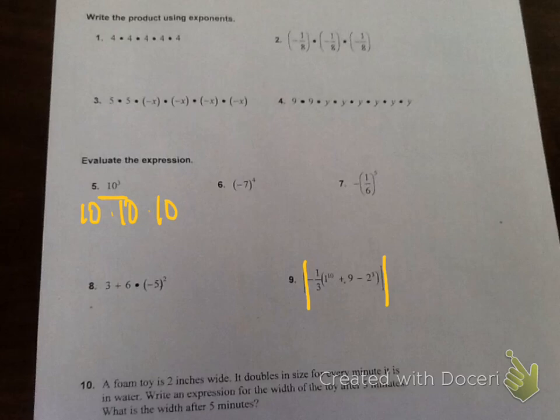Excuse me. And on number 10, a foam toy is 2 inches wide. It doubles in size. So that means we have times 2 every minute that it's in the water. And we want to know after 5 minutes what would the width be. So it multiplied itself by 2 5 times.